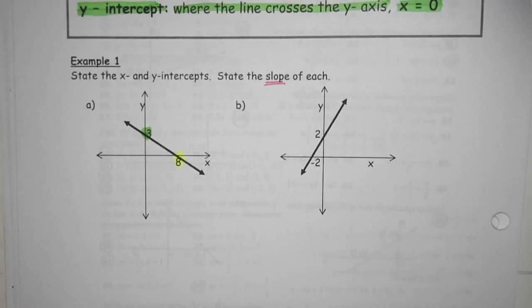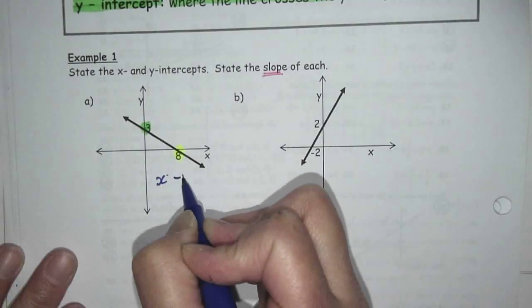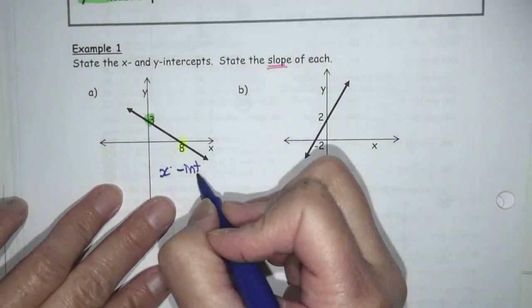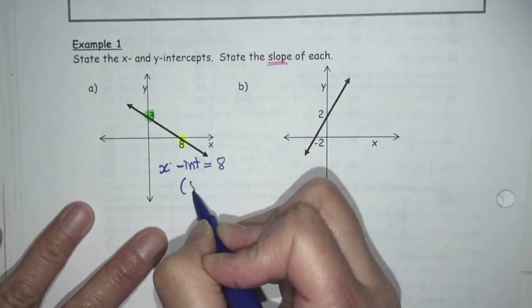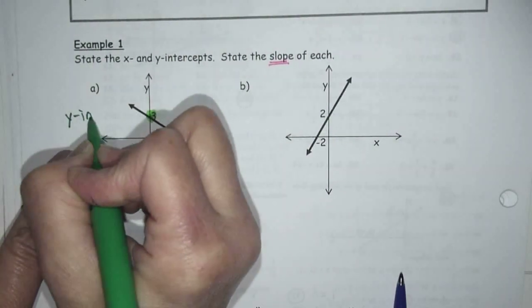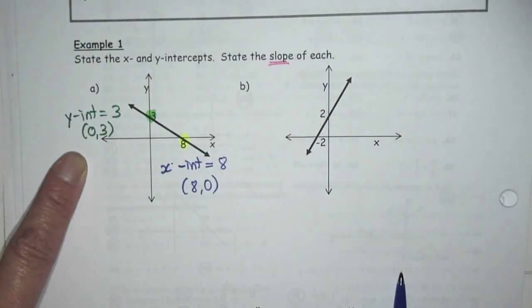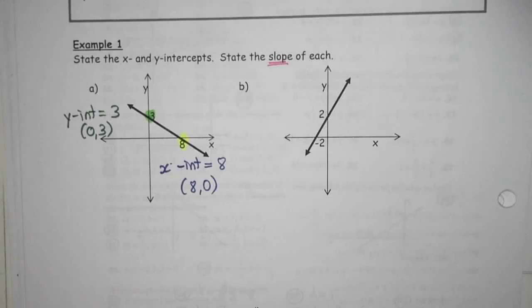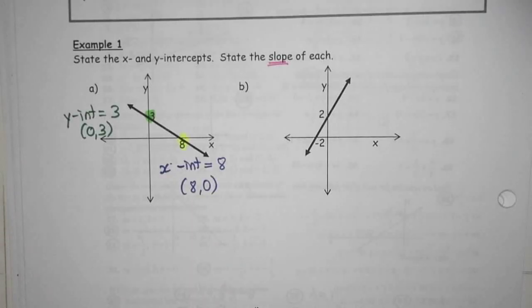So this is going to be my x-intercept. You can say the x-intercept is 8, or you can say 8, 0. It's the same thing. And my y-intercept is 3, which is the same thing as 0, 3. So you can state it as a coordinate, or you can just state it as a value. The slope of this is going to be the rise and the run.